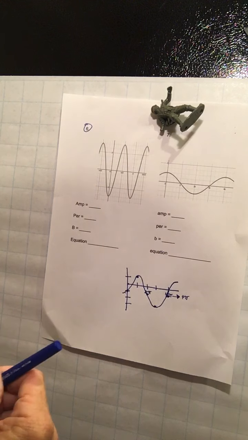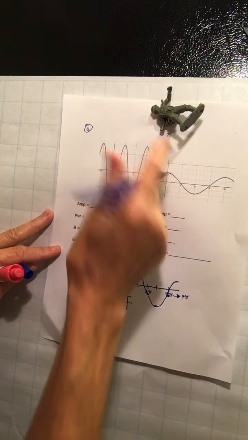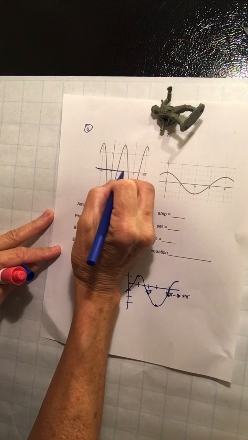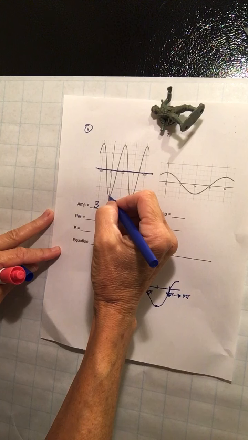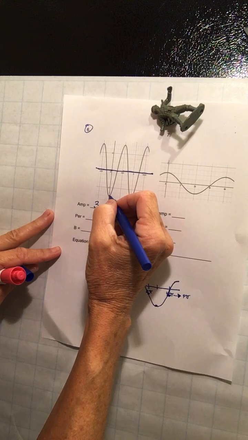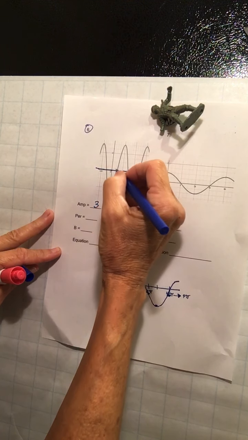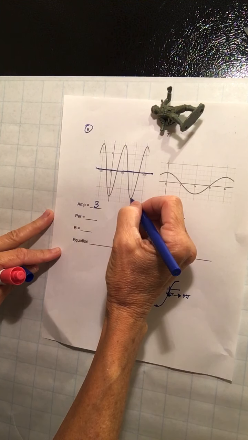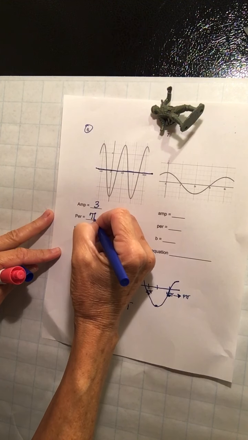All right, so my amplitude, okay, I go 3 down, 3 up. So my amplitude is 3. My midline is still here, the x-axis. My period, okay, look, it doesn't cut through the midline at the origin, so I know it's down here, so it's got to be cosine. And look, it doesn't start up, so it's got to be minimum, 0, maximum, 0, minimum. So my cycle ends right here at pi. So my period is pi.